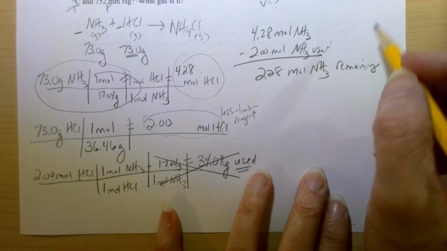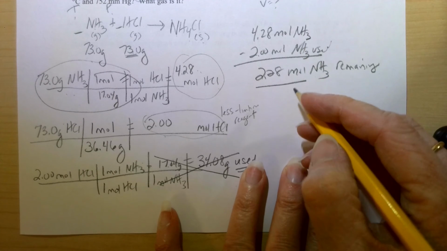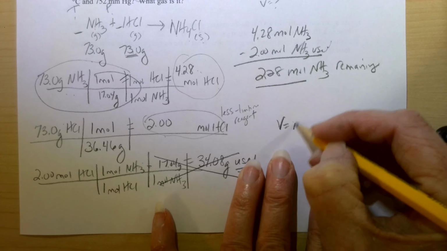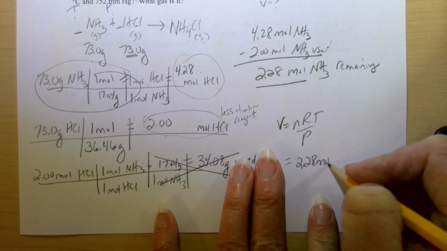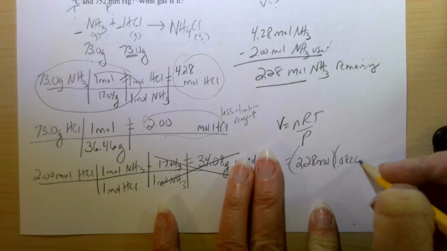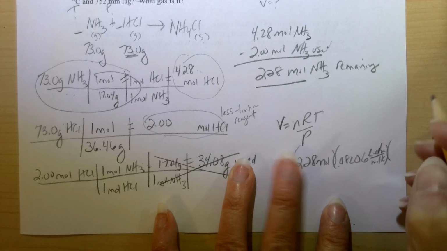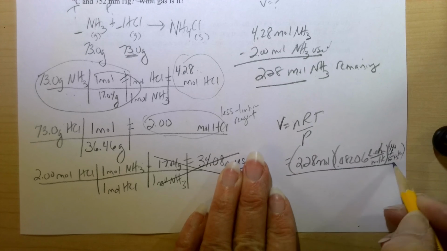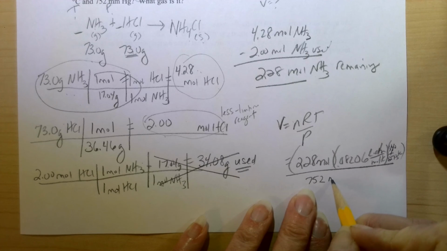Okay. So I know moles, I know temperature, I know pressure, so I can find volume. 14.0 plus 273, I'm sorry, I'm running out of room here, all over my 752 millimeters of Hg.